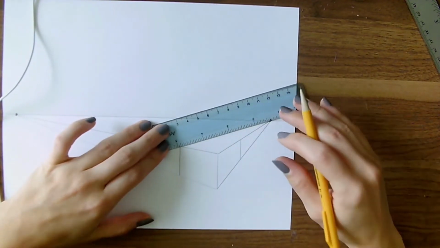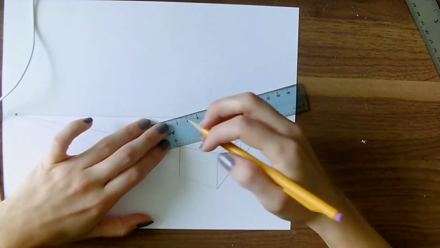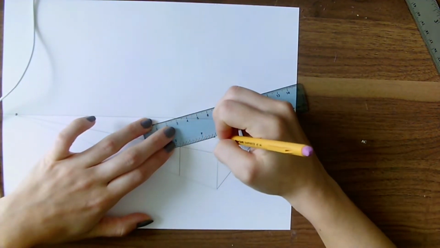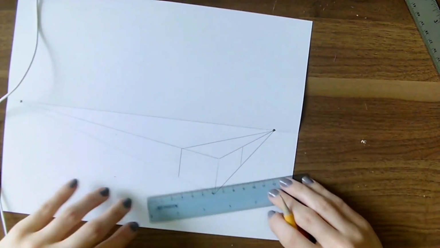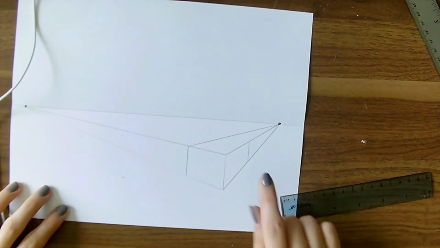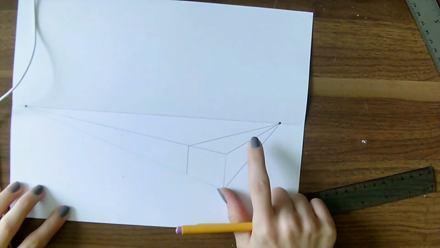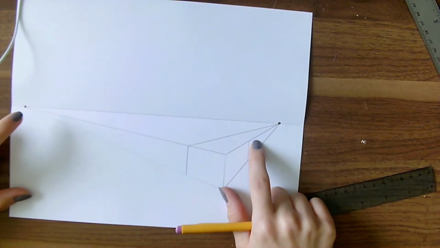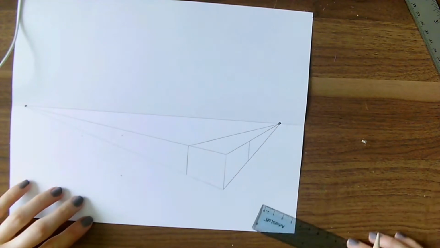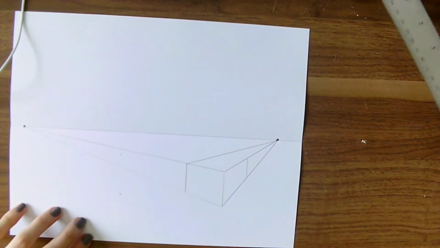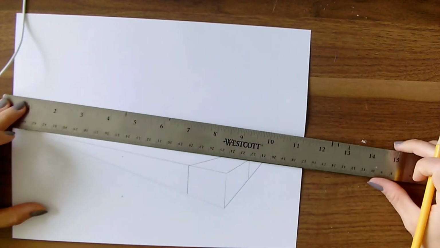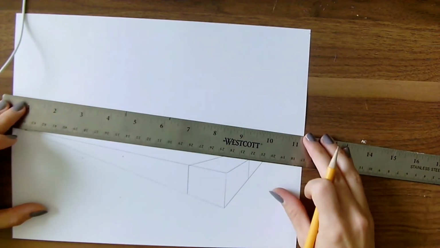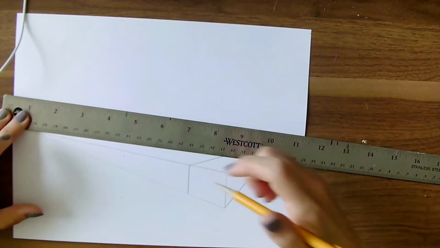In order to do that, we're going to draw one more line from that top left point of the cube all the way to the right vanishing point. And then we need to do the same to the top right of the cube and draw a line all the way across to the left vanishing point. So the top right to the left vanishing point.